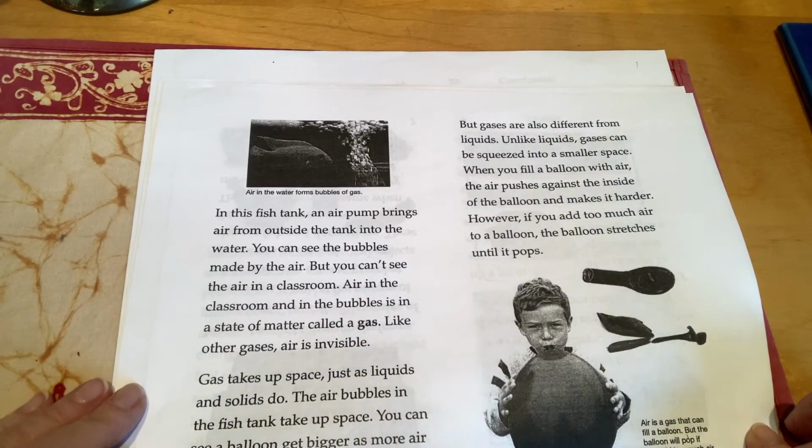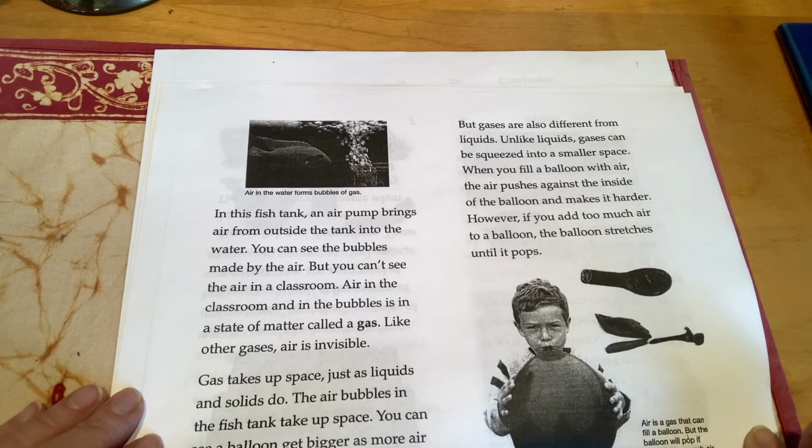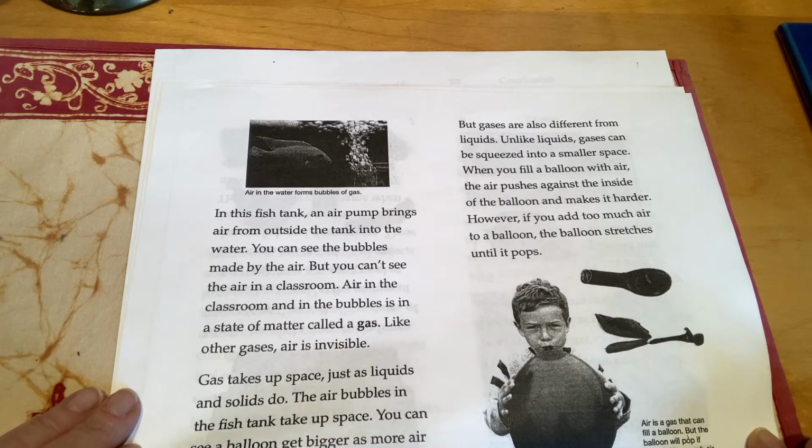In this fish tank, an air pump brings air from the outside of the tank into the water. You can see the bubbles made by the air, but you can't see the air in a classroom. Air in the classroom and in the bubbles is in a state of matter called a gas. Like other gases, air is invisible. Gas takes up space, just as liquids and solids do. The air bubbles in the fish tank take up space. You can see a balloon getting bigger as more air is blown into it.